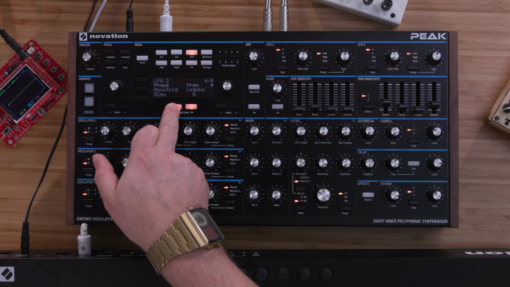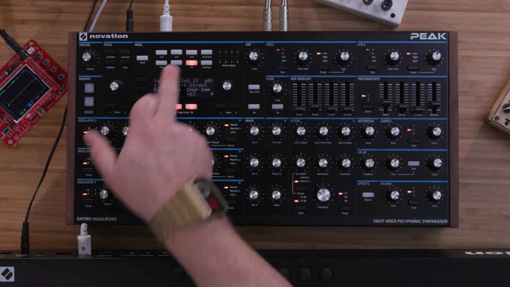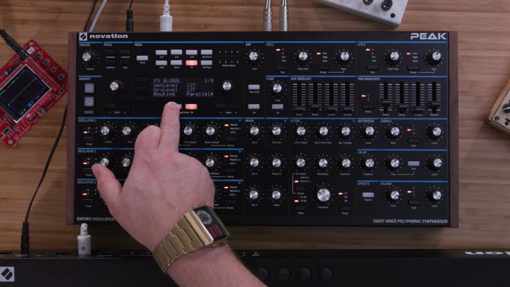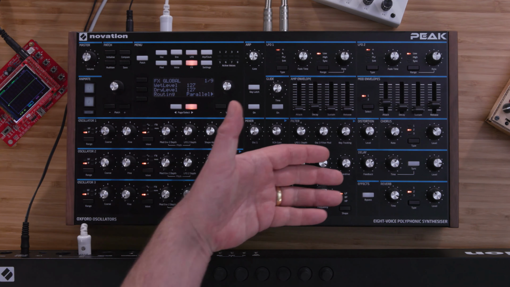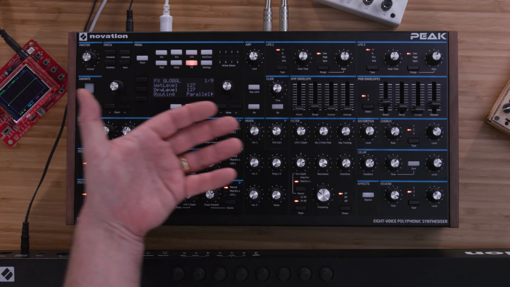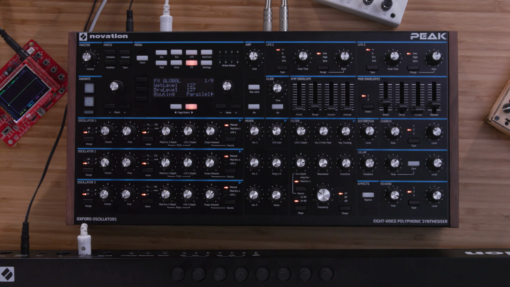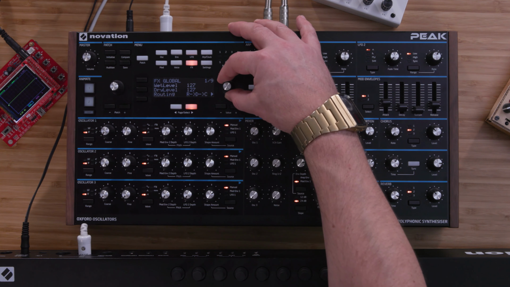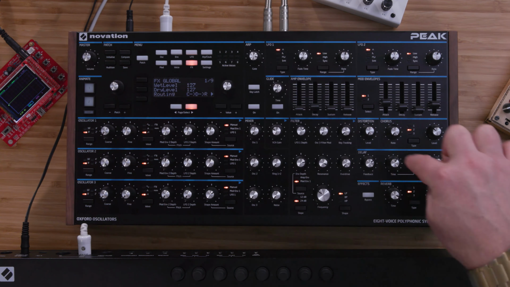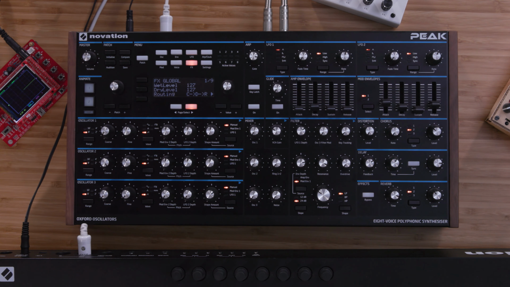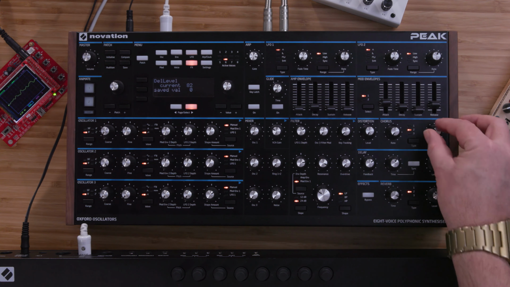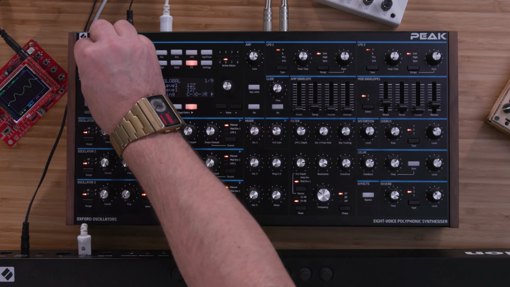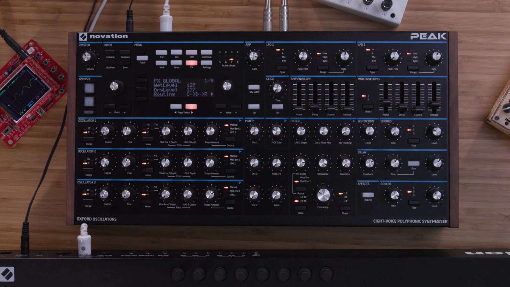So if I go through to my effects page, back to the very first page, you'll see that my routing is parallel, so effectively the filter itself, oscillation, is hitting all of the effects at the same time. But actually what I want to do is to get the chorus running into the delay and then into the reverb. That way all the movement of the chorus can actually start to be delayed as well. Let's bring it down a touch.